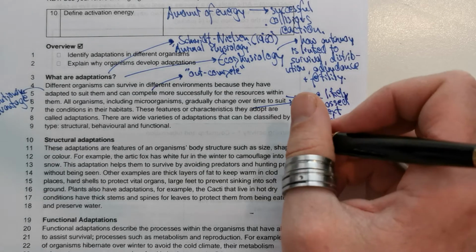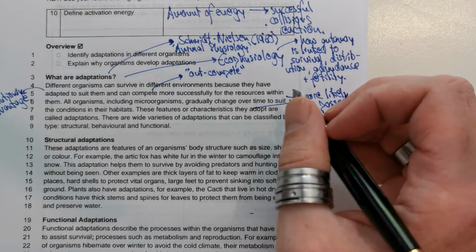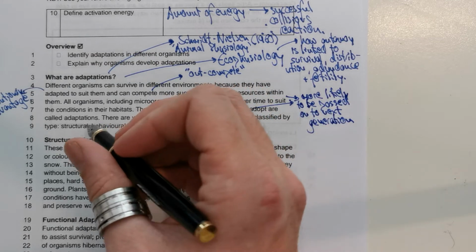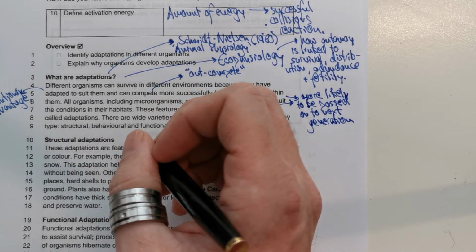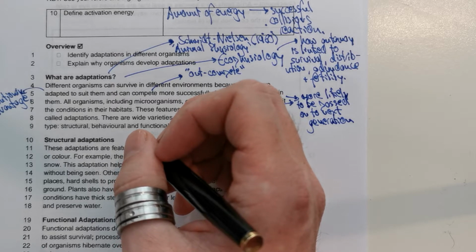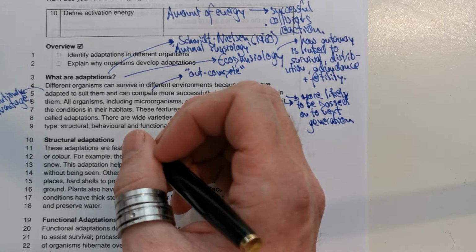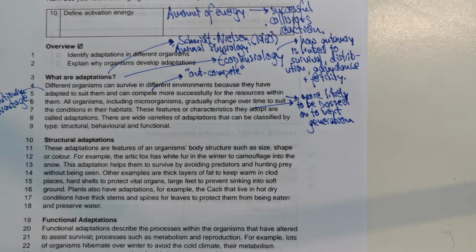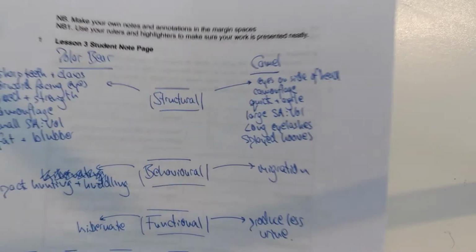Natural selection. Now, if we think about these three types, structural, behavioural, and functional adaptations, it's worth just turning to your notes page. And in terms of the pages you've got, last page of this lesson, I think it might be listed as around page 30, just the lesson 3 notes page.